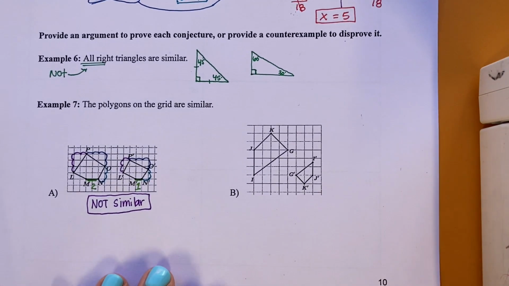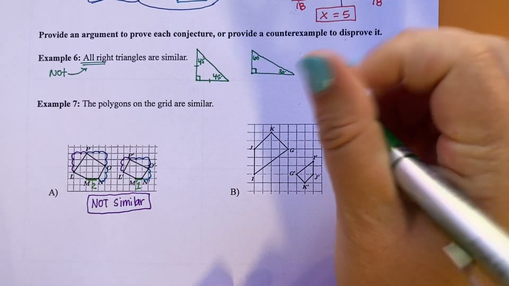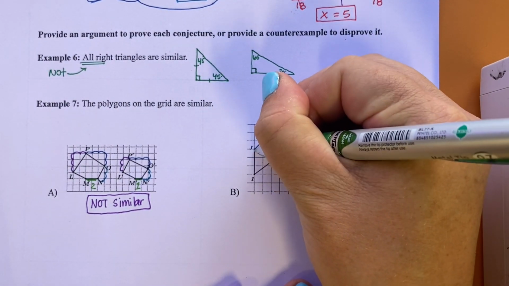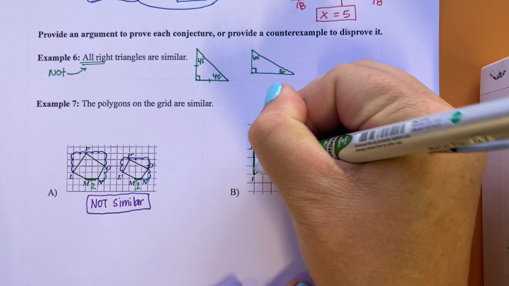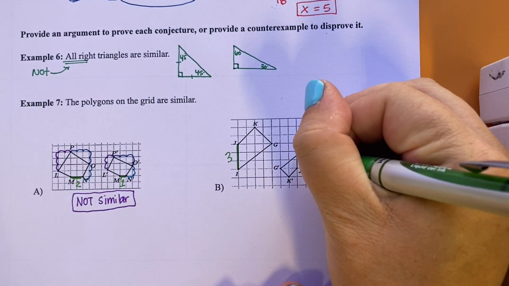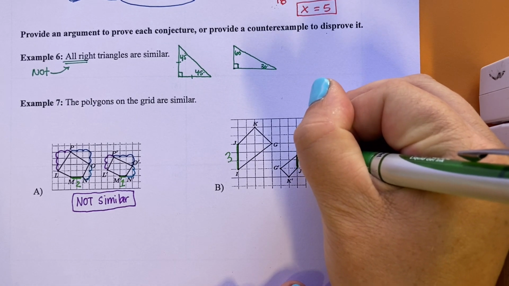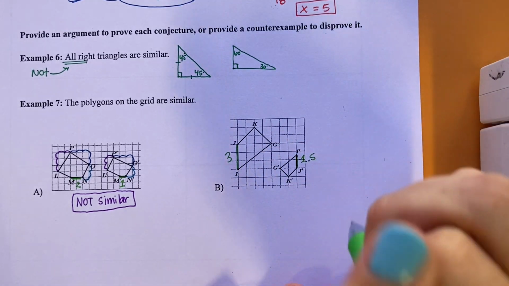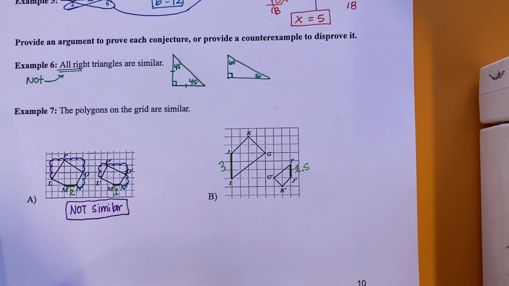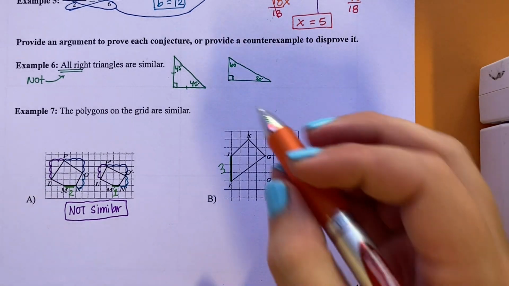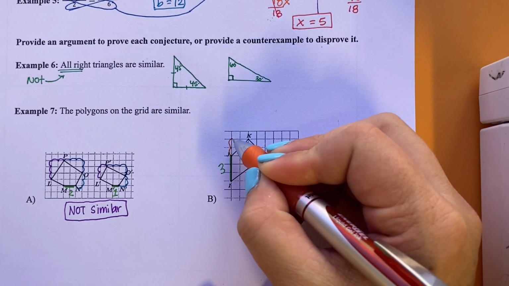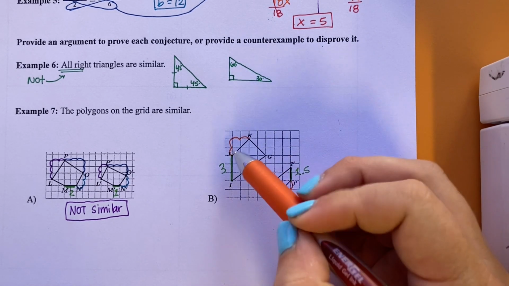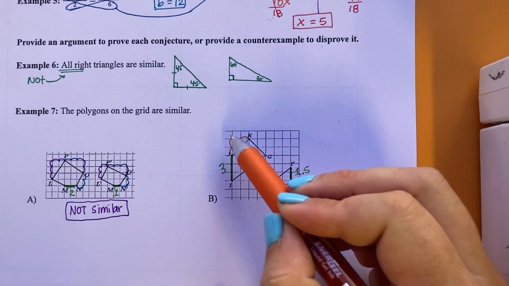We're gonna check B. Okay, we are given, it looks like they're a little twisted. So I'm gonna look at I to J. It's 3. I to J is right here. It's 1.5. So it looks like it was cut in half. So let's see if all the other ones were cut in half. J to K is 2 by 2. So J to K, 1 by 1. That makes sense. 2 and 2 to 1 and 1, that was half of it.